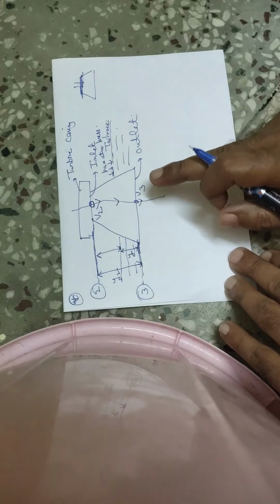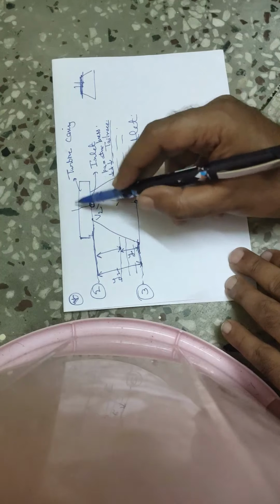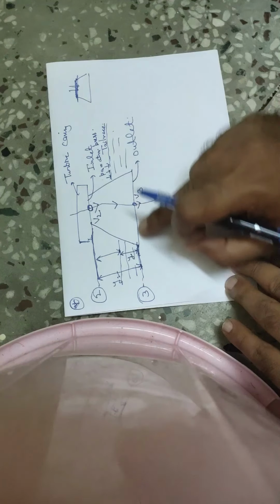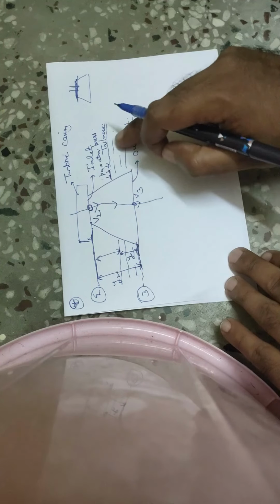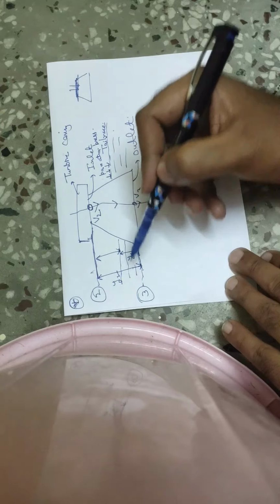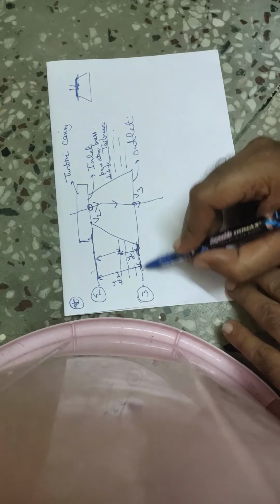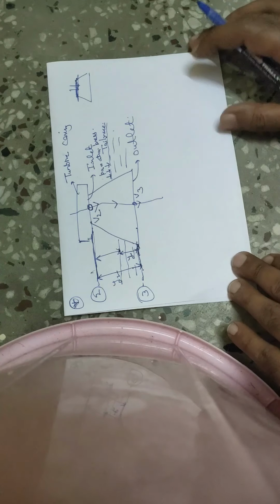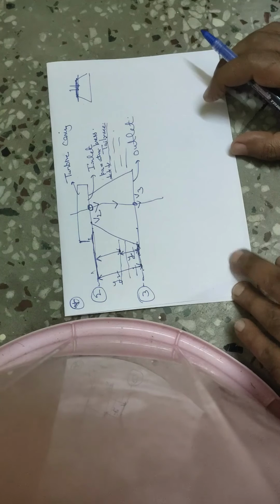So you have to remember the diagram. This is your turbine casing. After that you will make a draft tube, which will be submerged in your reservoir. This will be your reservoir. This point will be your tail race. Y2 is this distance, y is this distance, and this is your cross section number 3. This is your cross section number 2. Now let's start our calculation.